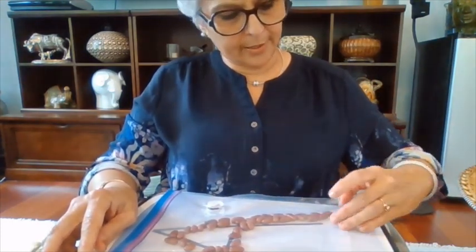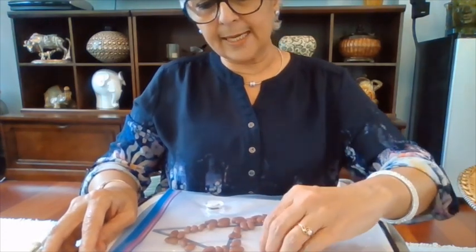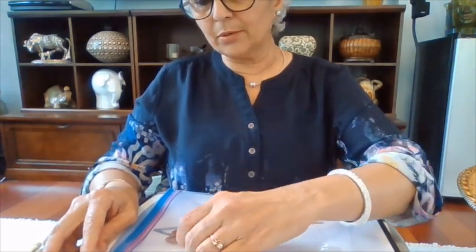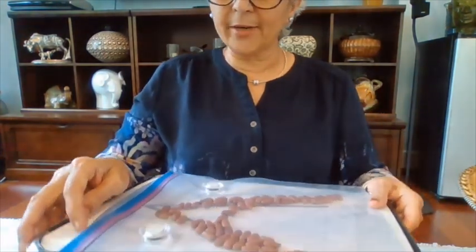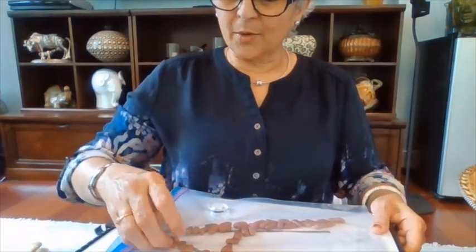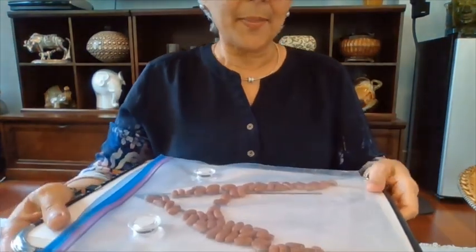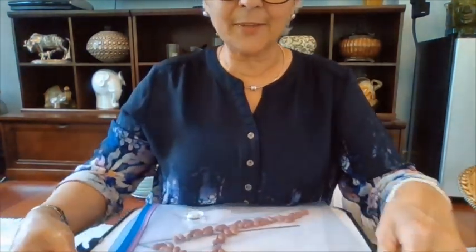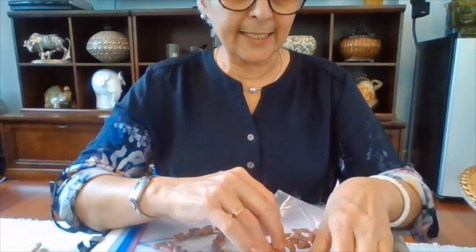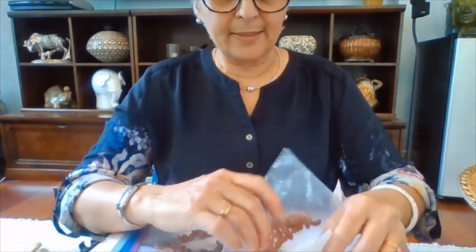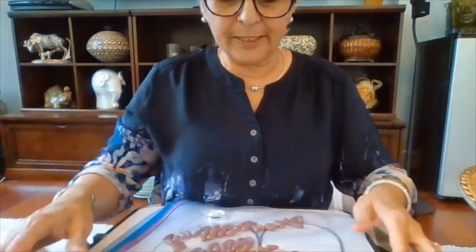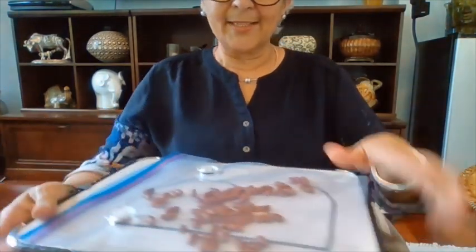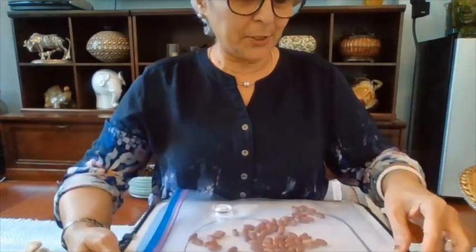I made this letter A. With the beans, I had to move them around so I could make the letter A. After you are done, you can lift this Ziploc bag, take this letter, and this letter A is gone, and then you have letter B. Can you see that? Yes. So this is a fun way to practice our letters.